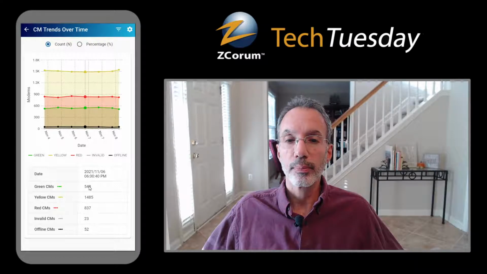And when you do that, you'll notice that it's now looking at these data points right here on November 7th, and it's going to tell you, actually I guess November 6th at 6:40 p.m. It's going to tell you what the counts were at that time. So how many green modems you have, yellow modems, red modems, invalid, those are modems that we're not able to communicate with, and then your offline modems, 52.